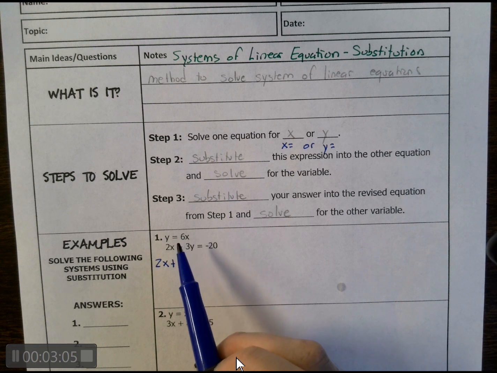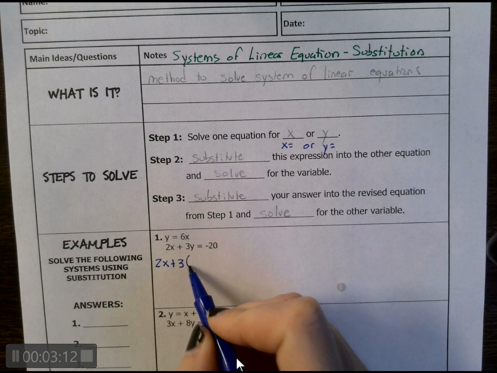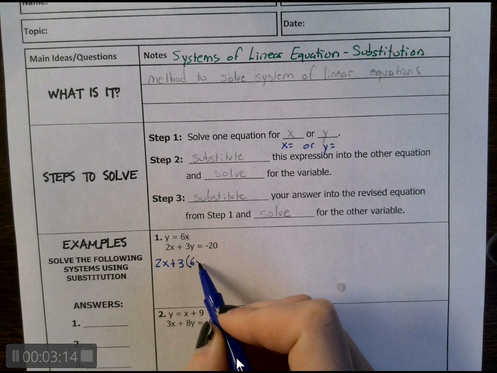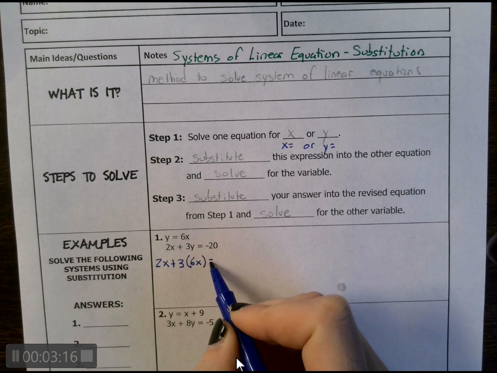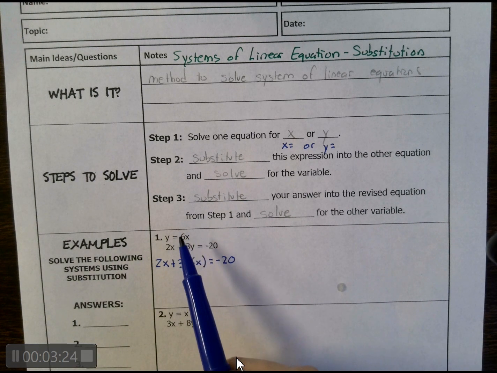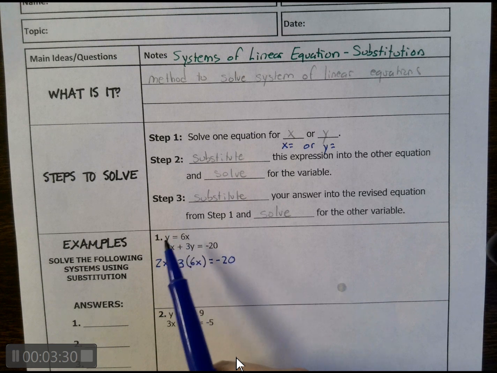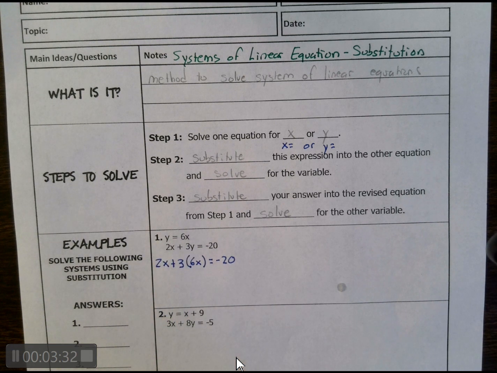So wherever there's a y, we are going to substitute in this 6x. So we're going to put parentheses, and we're going to put 6x. And then equals negative 20. Okay? All we did was substitute the 6x for y, because y equals the 6x, meaning they're the same thing.